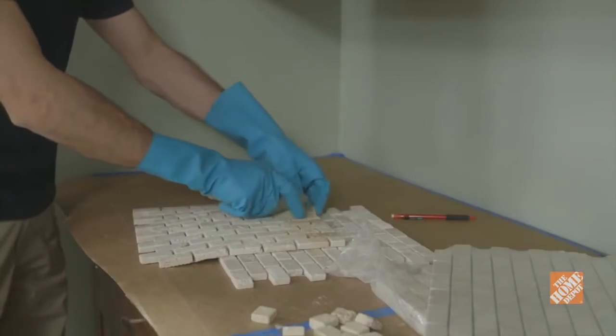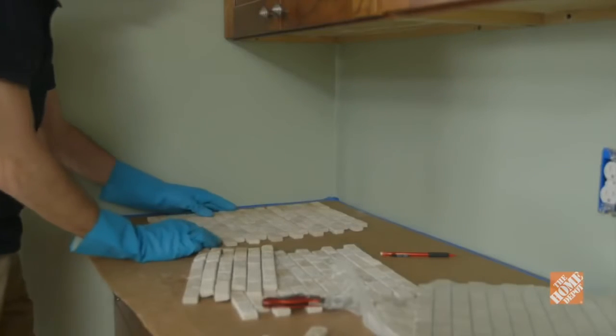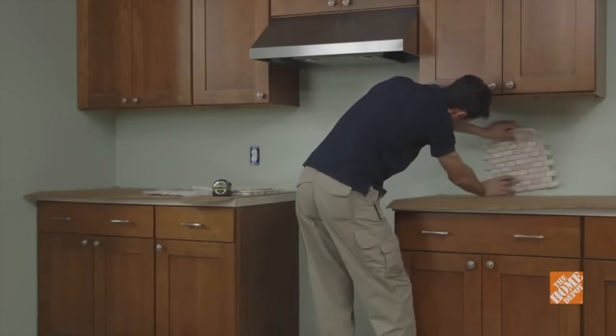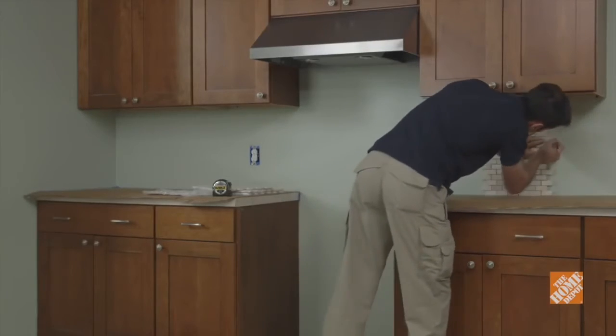And consider mixing up the tiles from different boxes. Sometimes they come in a variety of tones. By mixing them up, you'll mix and match the variations, adding a uniform pattern to your backsplash.